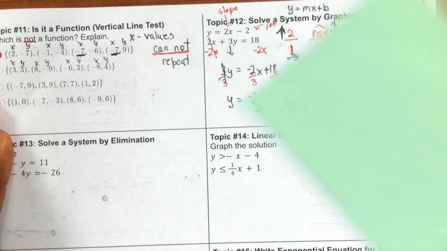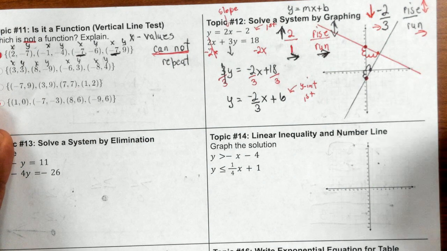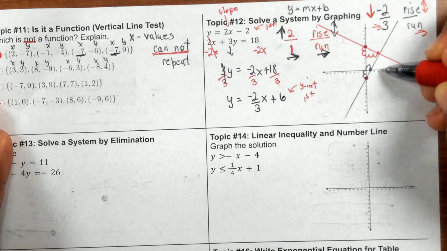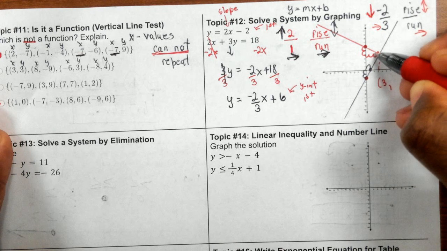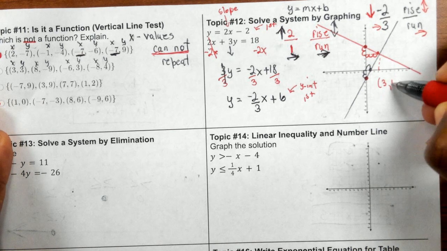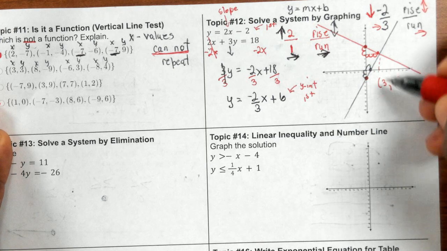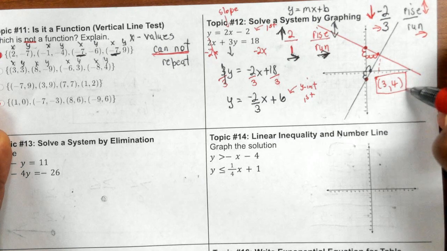All right. So then now I look at where they intersect. So it seems like they intersected when x was 3 and when y was 4. All right. So again, guys, that would be the result.